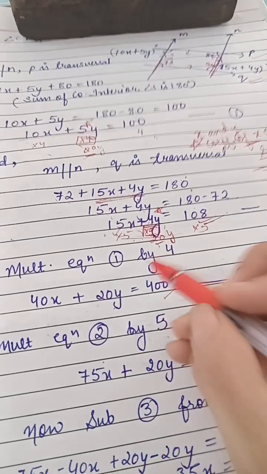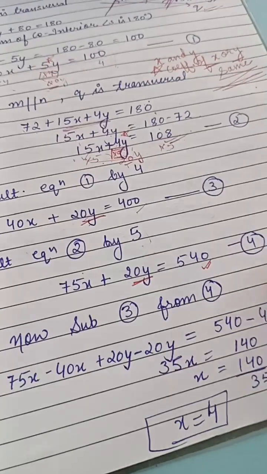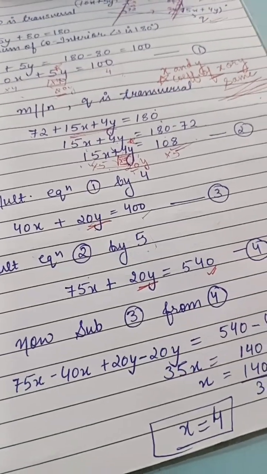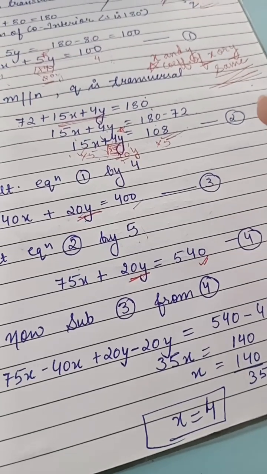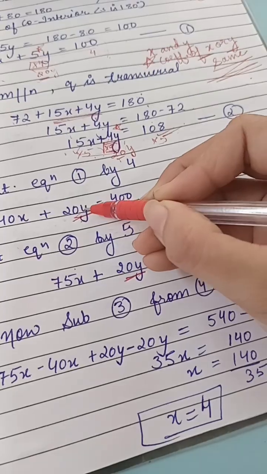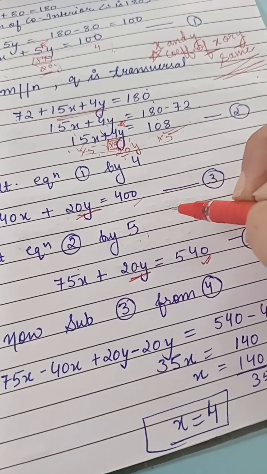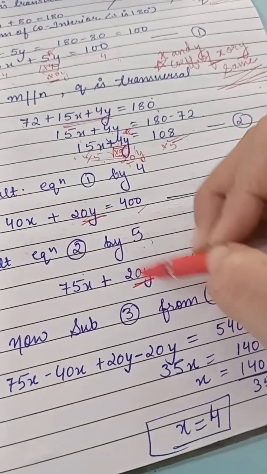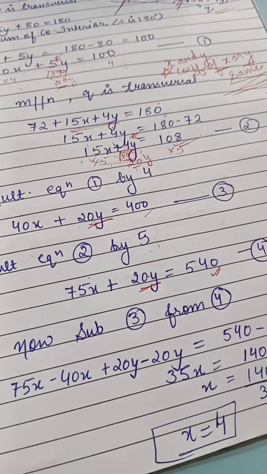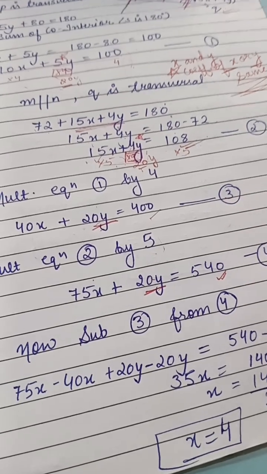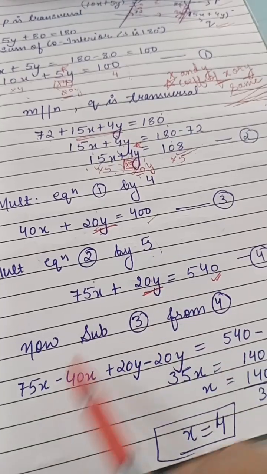Now what we have to do, we have to make this coefficient same. Yes, now what we have to do, we have to subtract these two equations, or we can add, but now we are going to subtract this. If I subtract 20y minus 20y, it will become 0. Yes or no? Same thing will be subtracted, then it will become 0. So I am going to subtract 3 from 4. Okay, so 4 will come first.